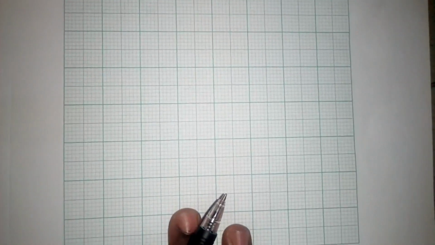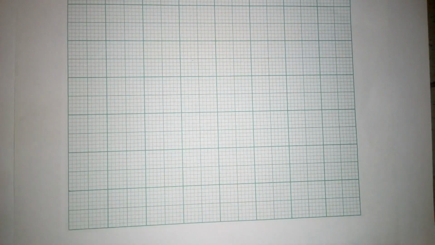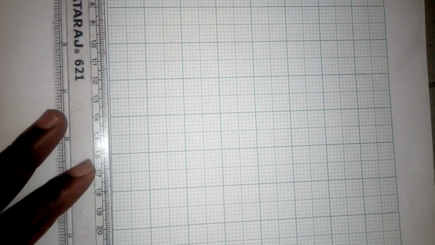So how do you graph? Mostly I like advising people with statistics when trying to graph: be very careful, check. Sometimes these graph papers look small. So what you can basically do here is to start from here, at the bottom. You get your pencil and then you make your line here.